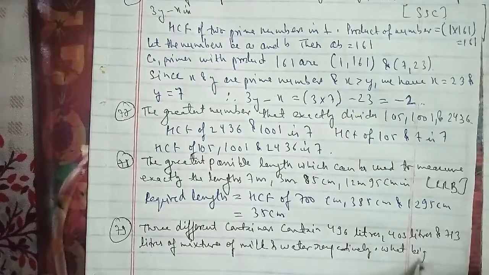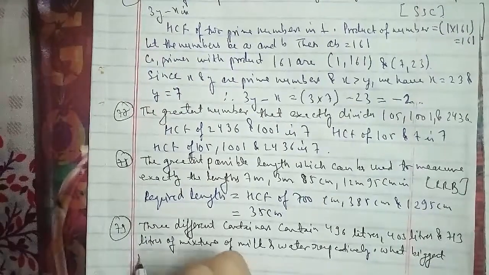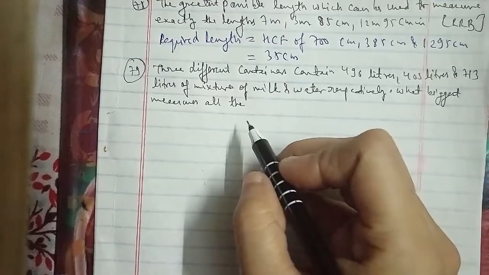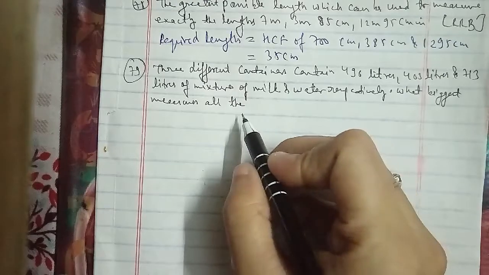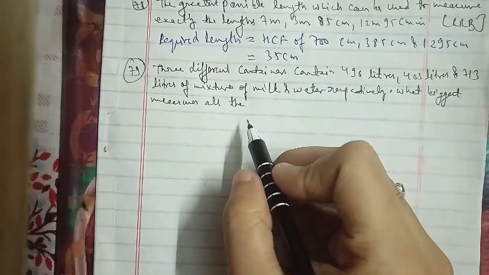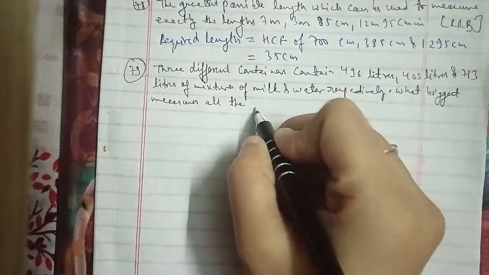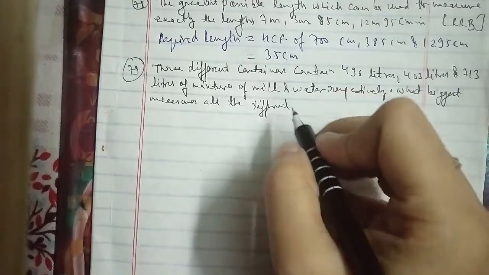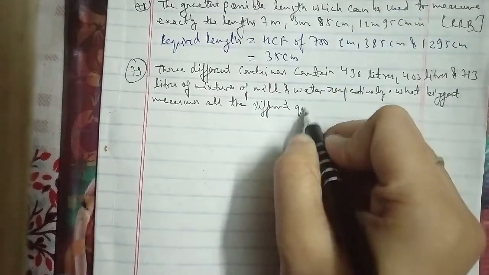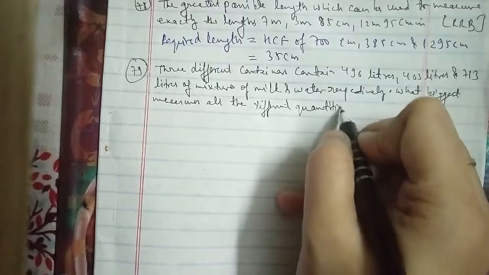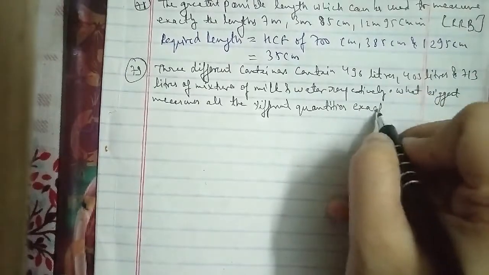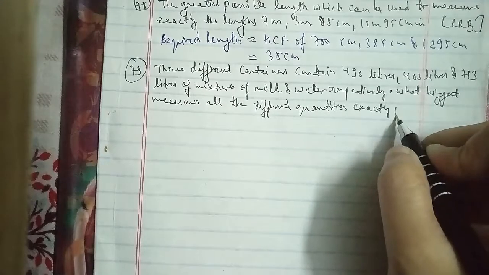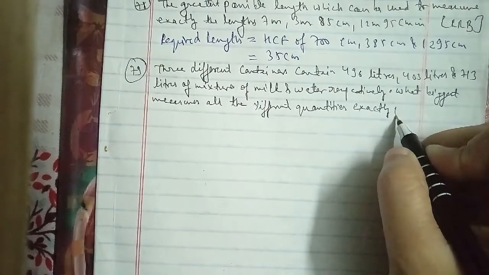What is the biggest measure that can measure all the different quantities exactly? The options are 1 liter, 7 liter, 31 liter and 41 liter.